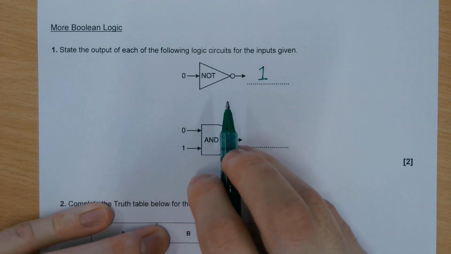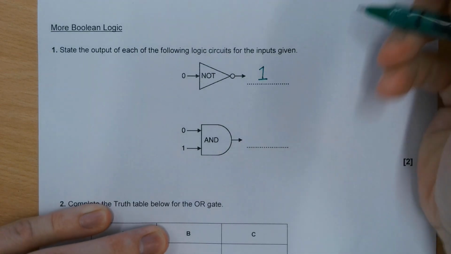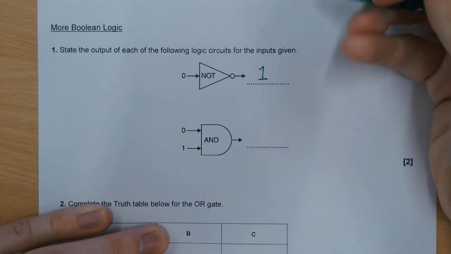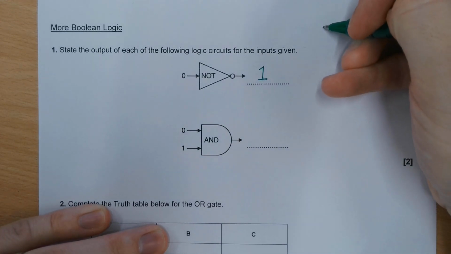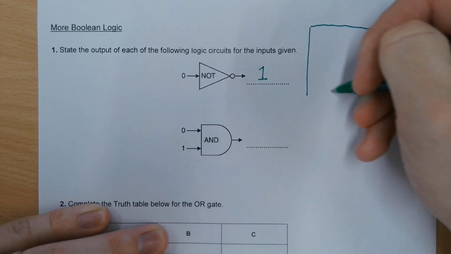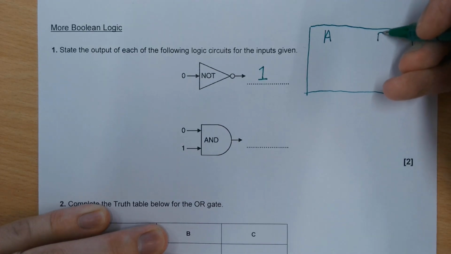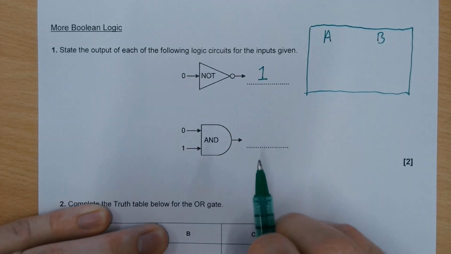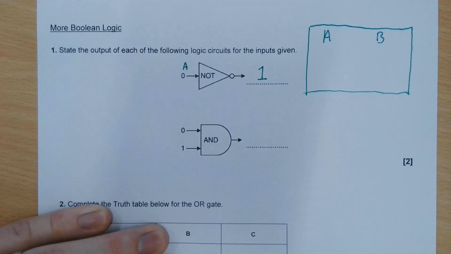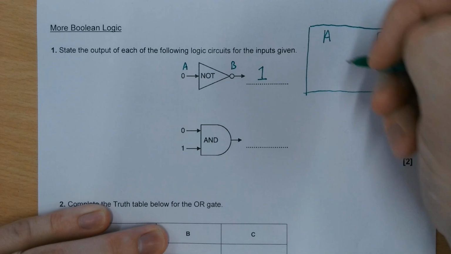Now while we're on this, I just want to create a truth table for the NOT gate. The truth table is there to show all the possible inputs and outputs for a logic gate. You can choose to do this with me if you wish. I'm going to create a table in the top right hand corner, and then I'll have a column for A and a column for B. What A and B are representing is input A and output B, like so.